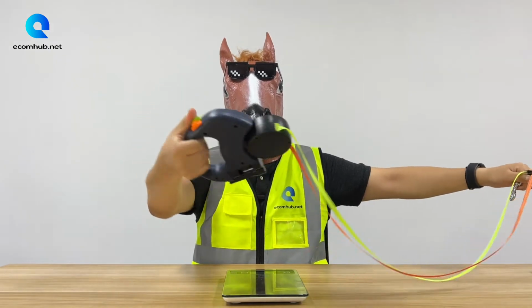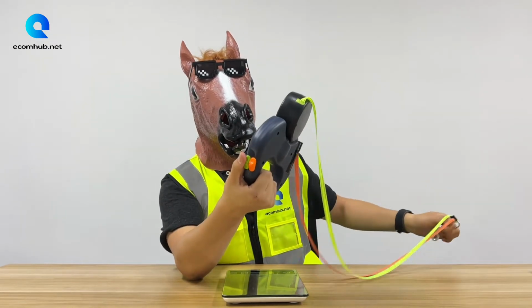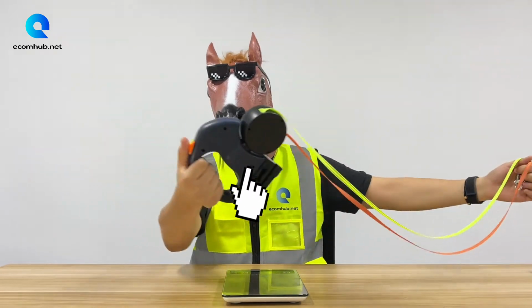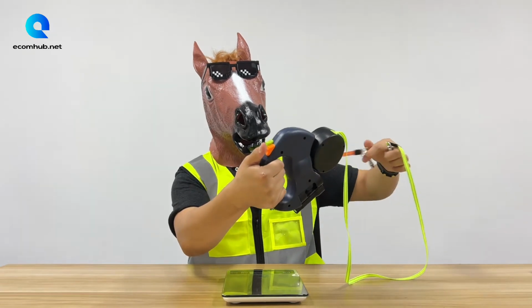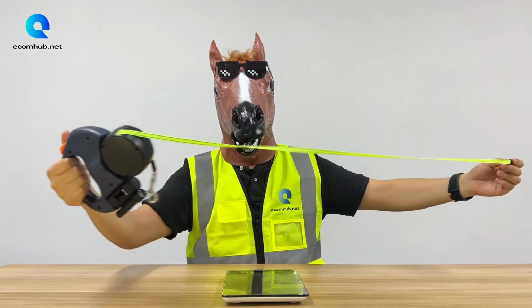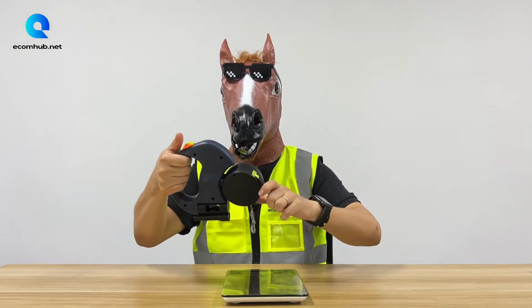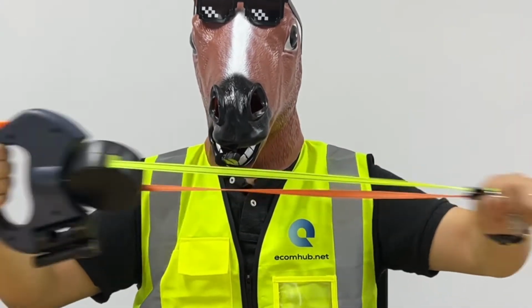And we have two lockers, with different colors for the different strings. You can lock one, and the other is still at a long distance. And it's really easy to use.